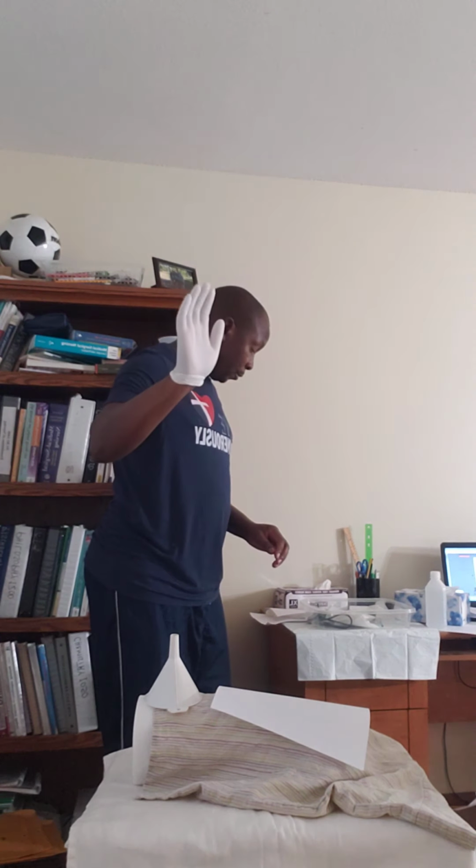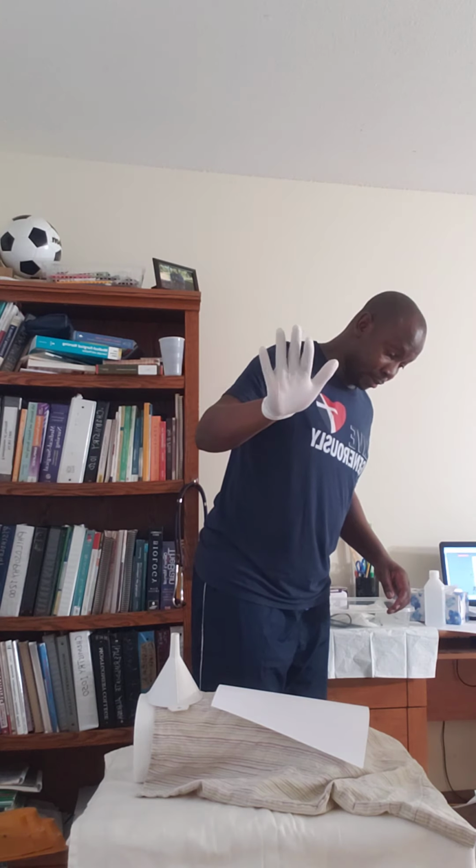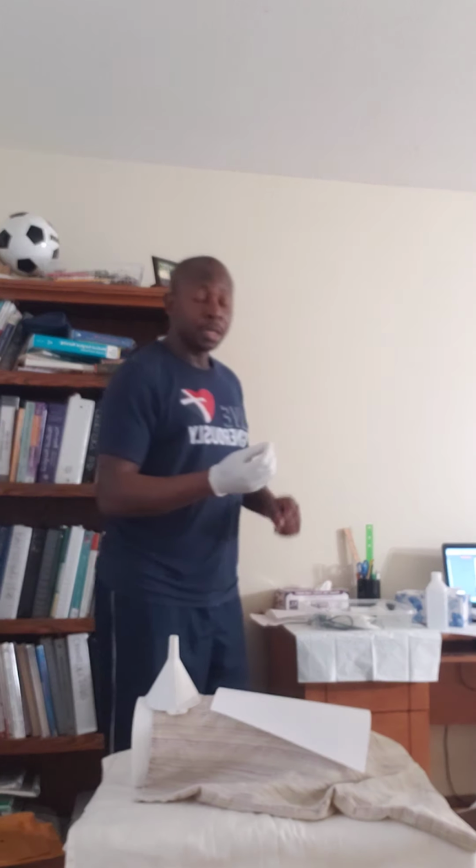Done. So now, one arm is going to remove the cannula. When removing the cannula, it has to be removed according to the way it's sitting. If the cannula is at 9 or 3, it has to be inserted this way.